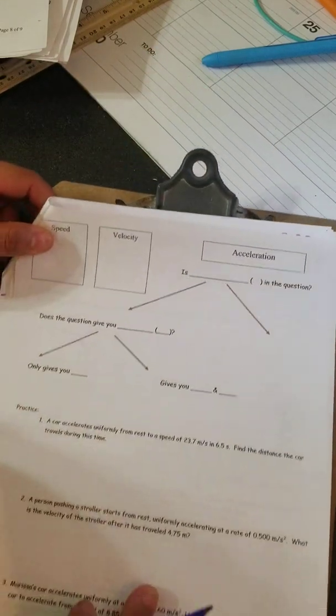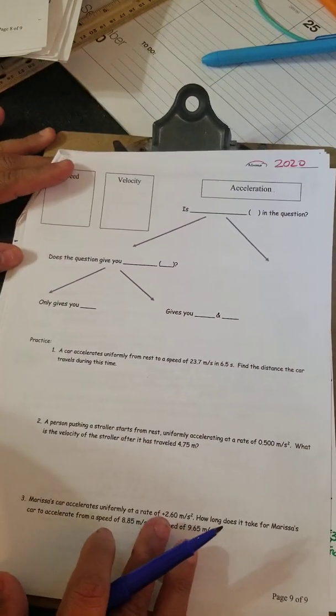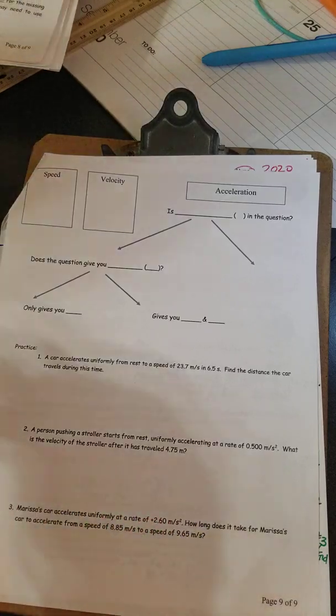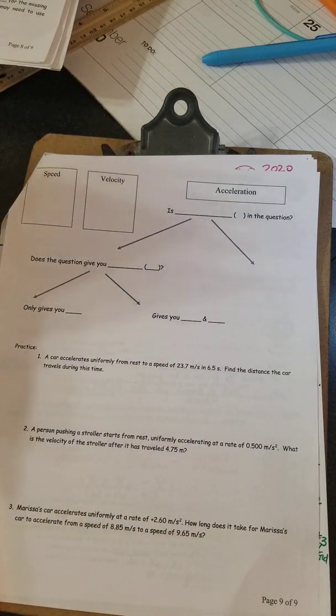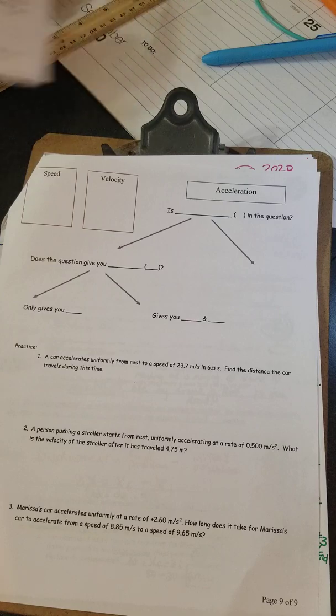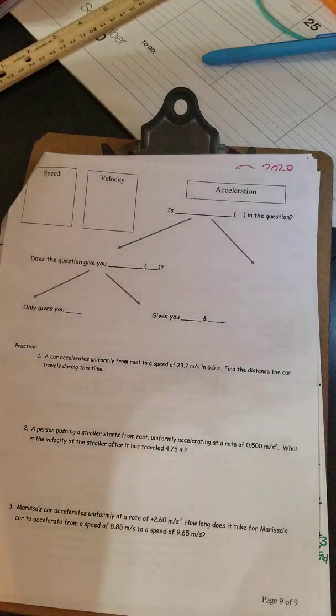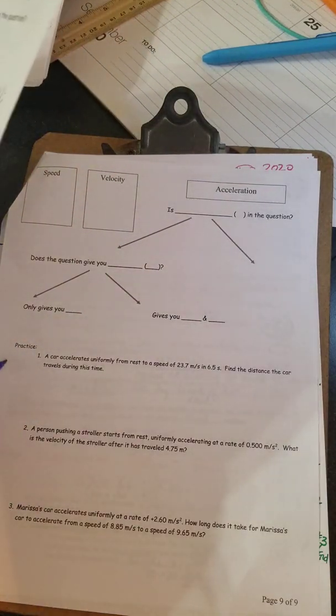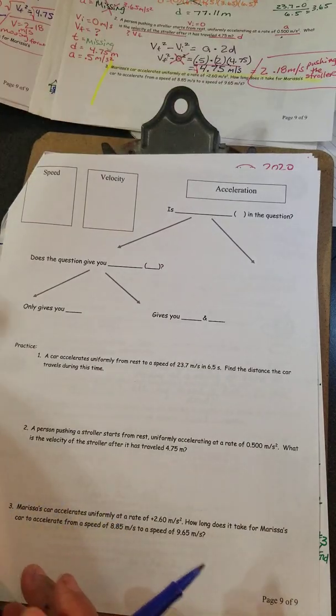Let's go ahead and get to this last page. This last page is more or less a flow chart to help guide you, okay? So in this flow chart, when we're using it to help guide us, there's a couple of things.